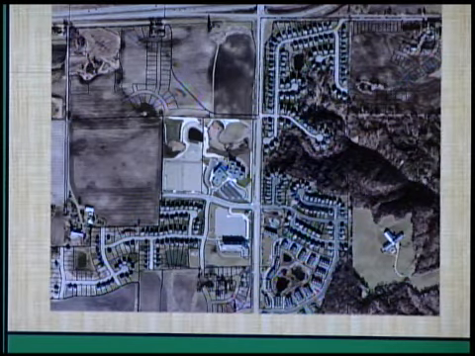The site is directly north of Carver Elementary, adjacent to Ironwood Park, and then Meridian Fields is the residential development west of the site.